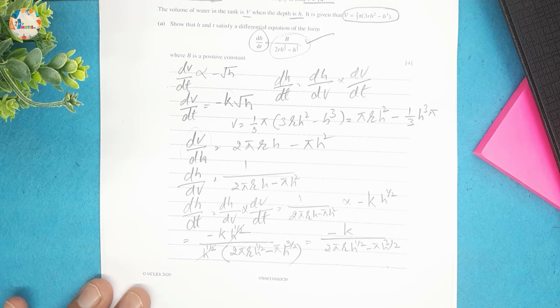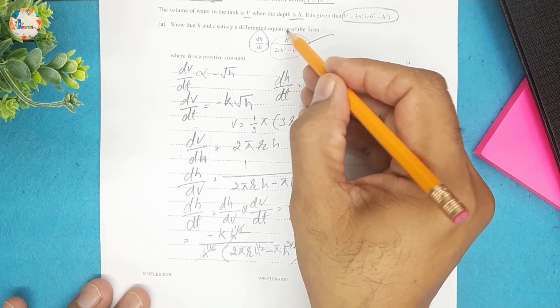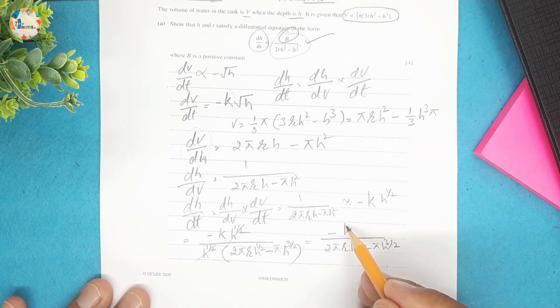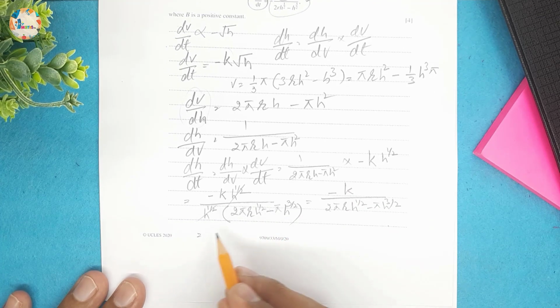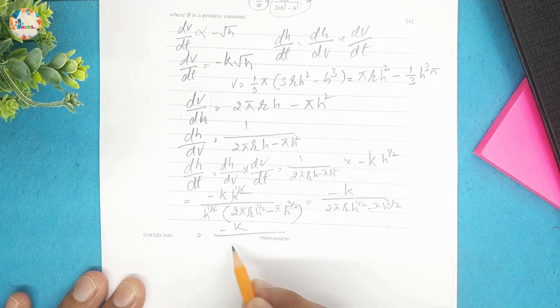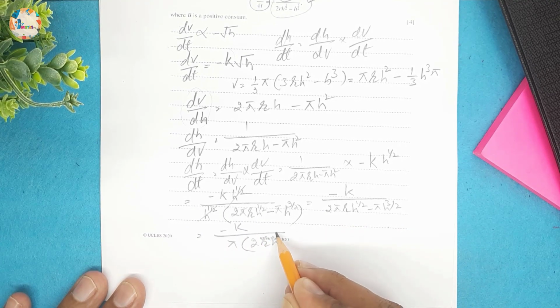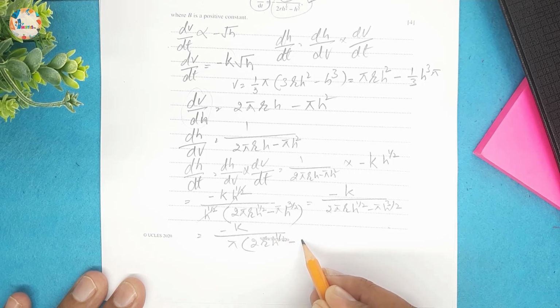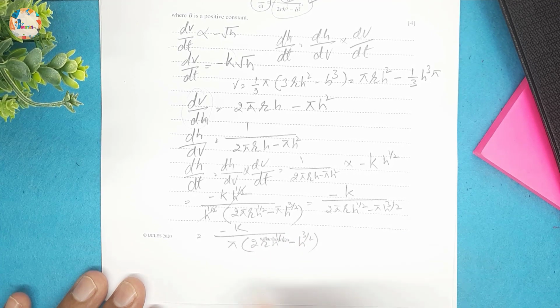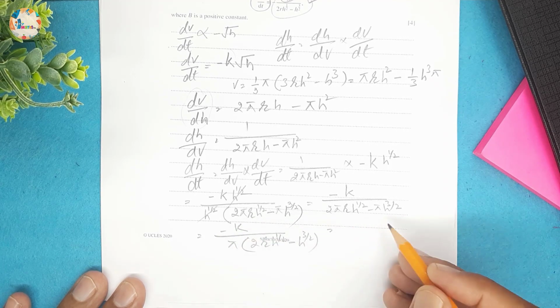So next, the only thing left is the b part. If we compare, 2r is there, and pi we have to take common. So we write another step like minus k over pi, and inside will be 2r h raised to 1 by 2 minus h raised to 3 by 2, and this portion we can write as b, where k over pi is equal to b.